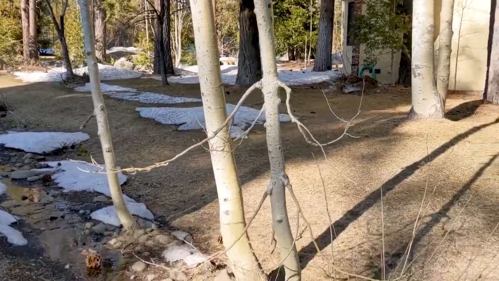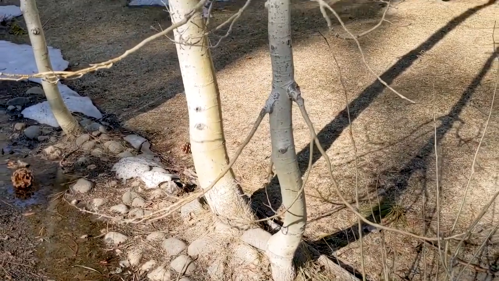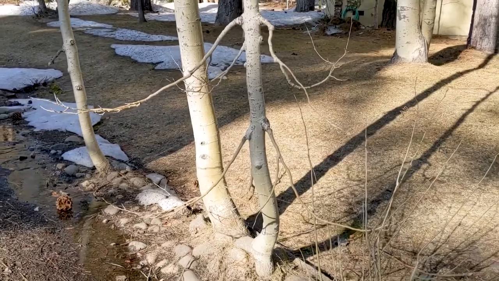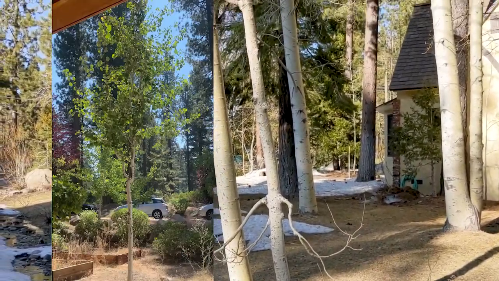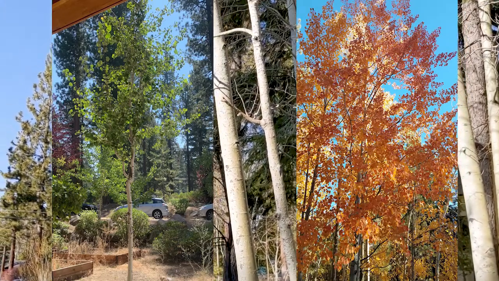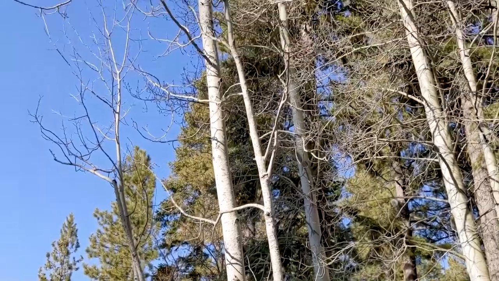So this is our quaking aspen tree. And I will add some photos to show what this looks like in the spring and summertime when it has green leaves, and what it looks like in the fall when its leaves turn orange before they fall off in the winter, which is what is happening right now.